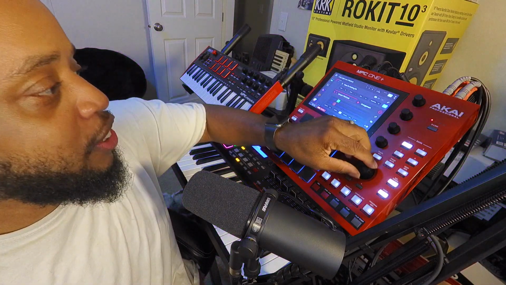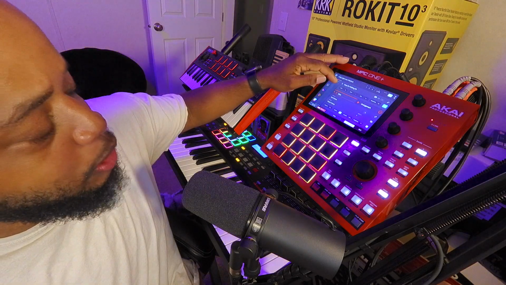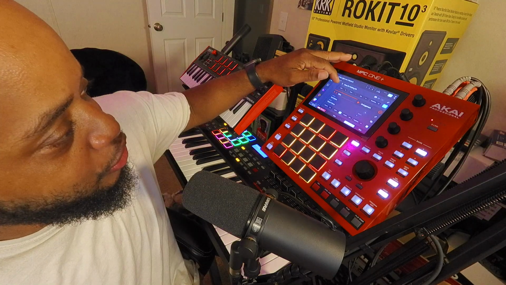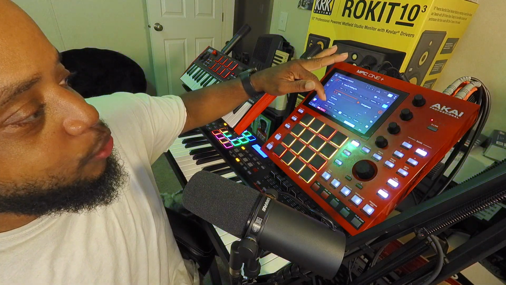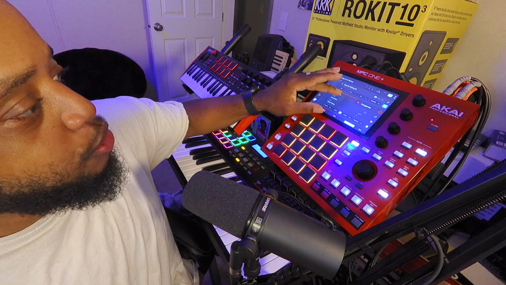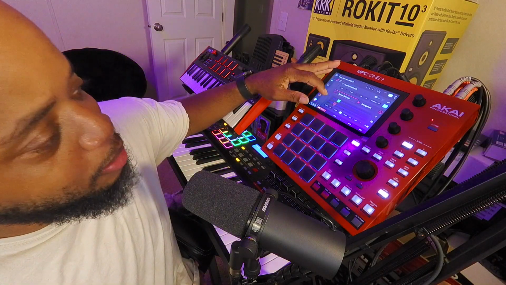With the plugin, I've got my Sub Factory plugin right here. So you've got your sequence, your track, and then your plugin, and you can go through the different presets. But with the drum track, it doesn't have the program anymore.